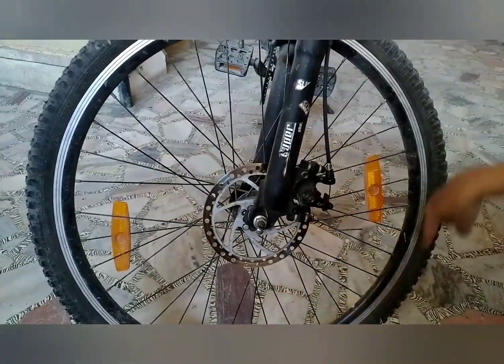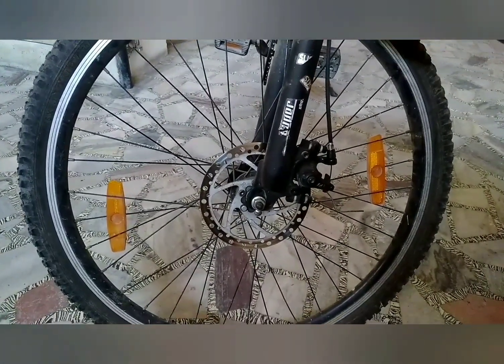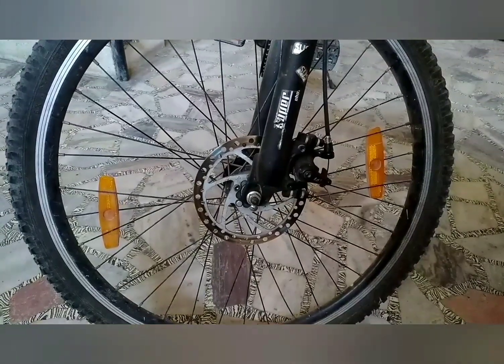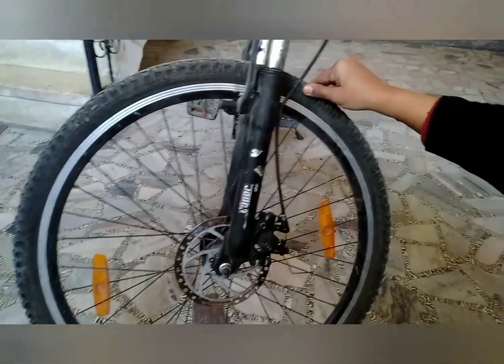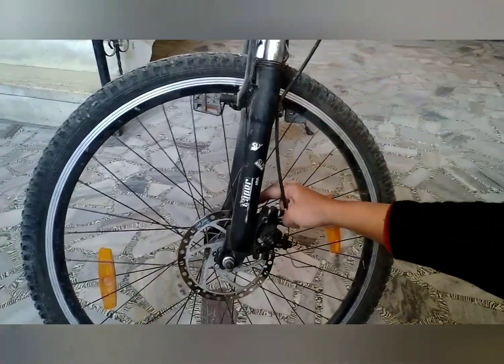And this bicycle consists of wheel and axle. When we apply force on the axle, the bigger wheel moves. So bicycle is an example of wheel and axle: larger wheel and smaller axle, larger wheel with a big diameter, axle with a small diameter.